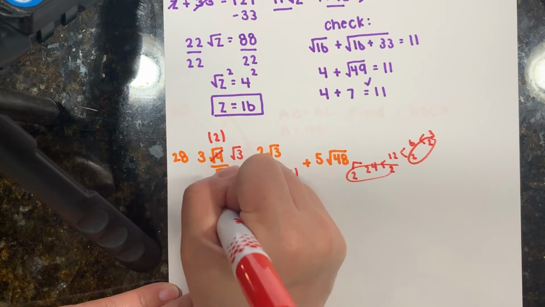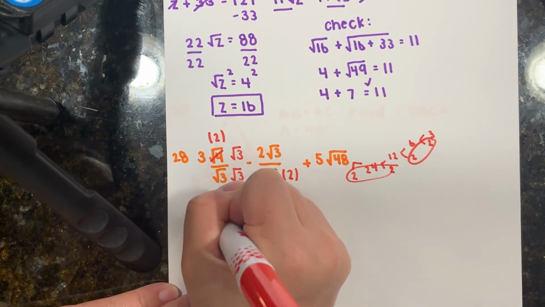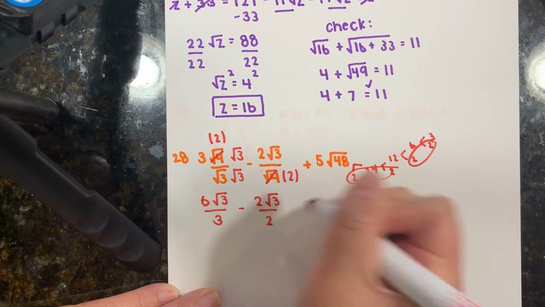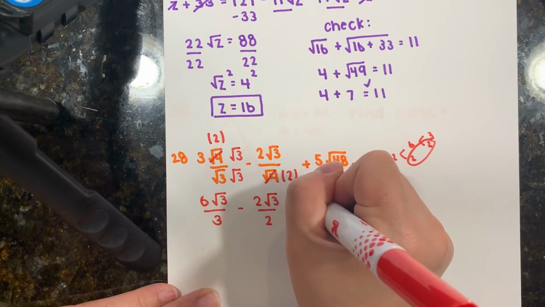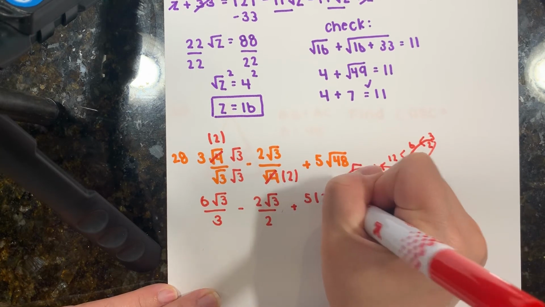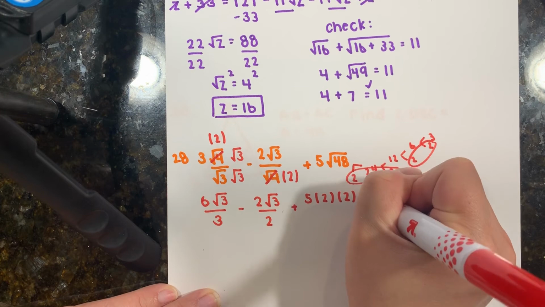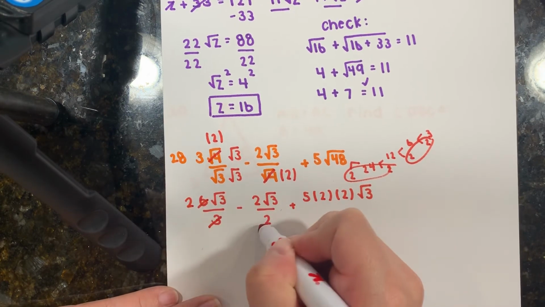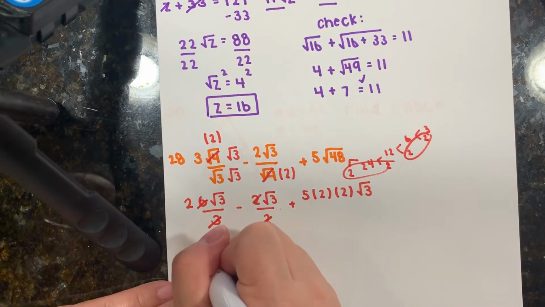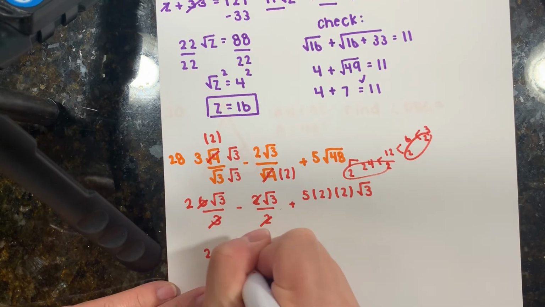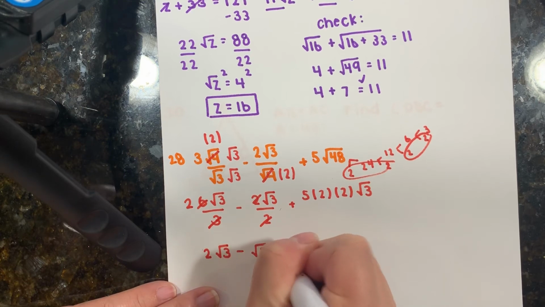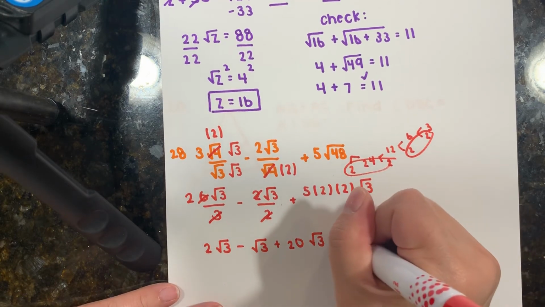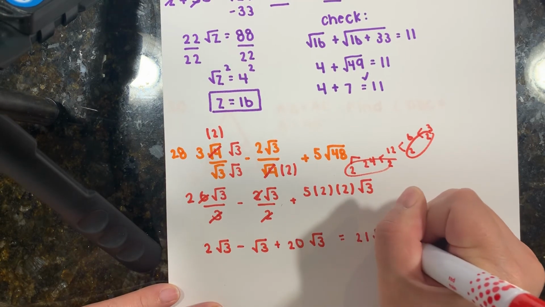So I get 6 root 3 over 3 minus 2 root 3 over 2 plus 5 times 2 times 2 root 3. Now the 3 goes into 6 2 times, 2 goes into 2 1 time. So I really have 2 root 3 minus root 3 plus 20 root 3. And that would give me a result of 21 square root 3.